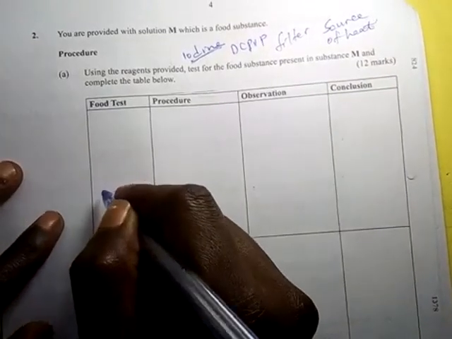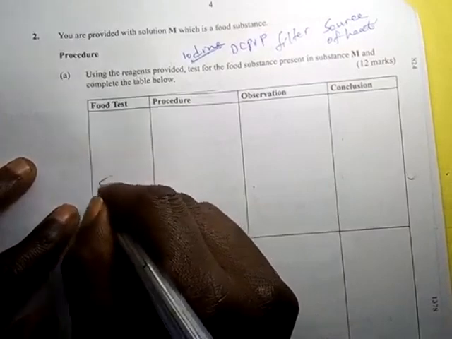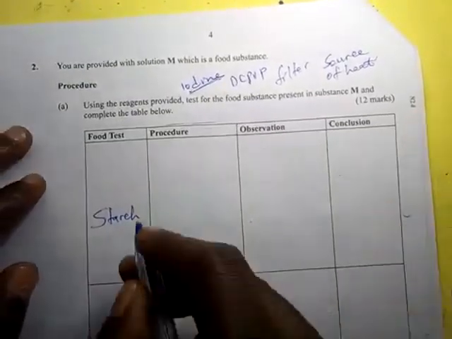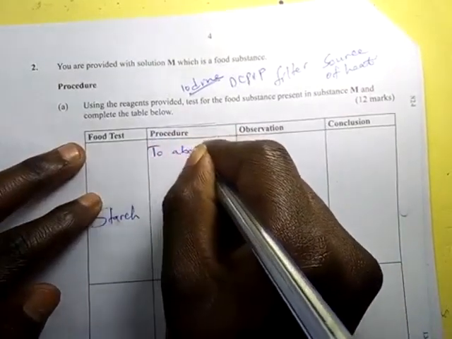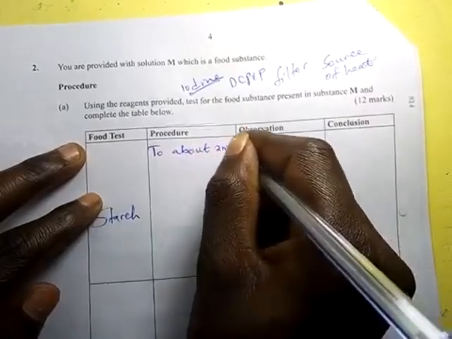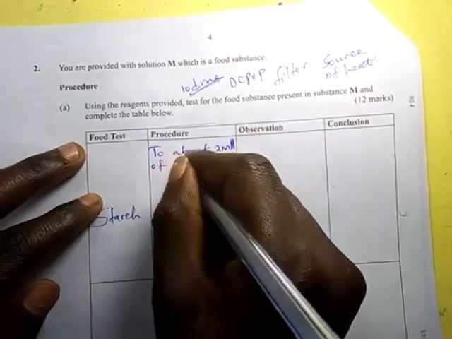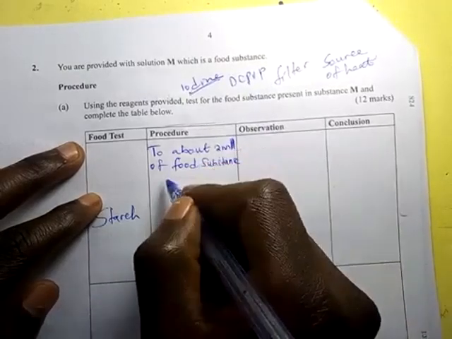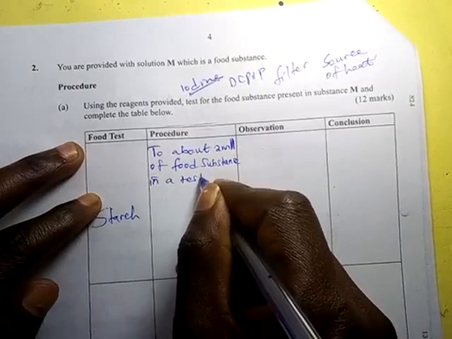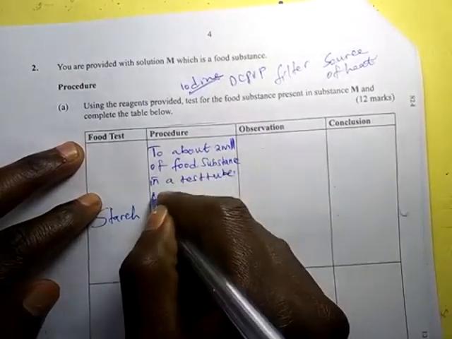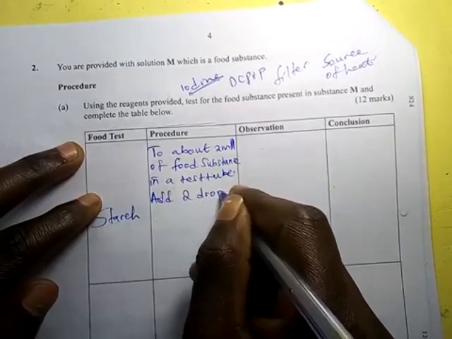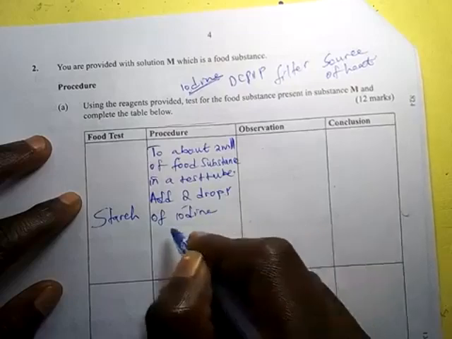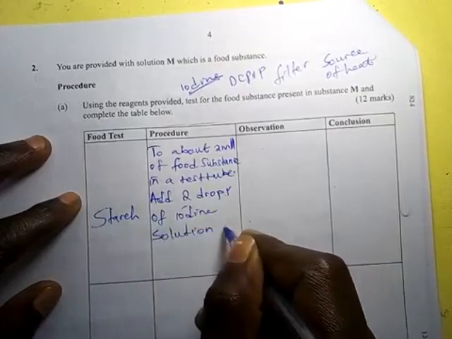Let's start. In food test 1, let's test for starch using iodine solution. Now the procedure will be: put about 2 ml of food substance in a test tube. Add 2 drops of iodine solution and shake.